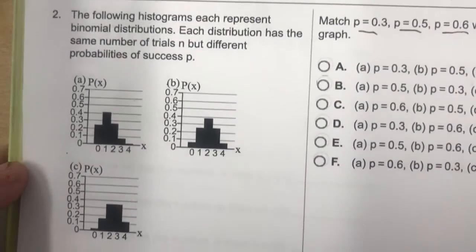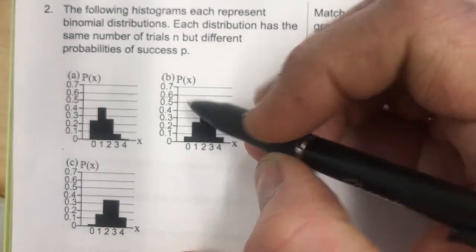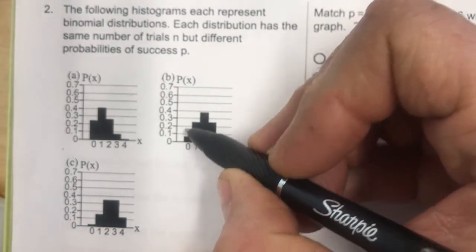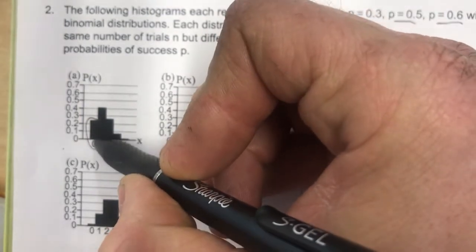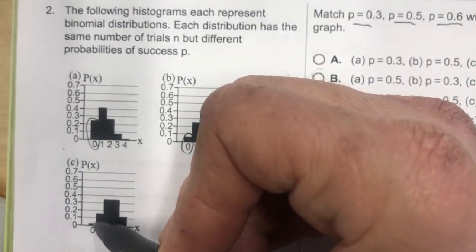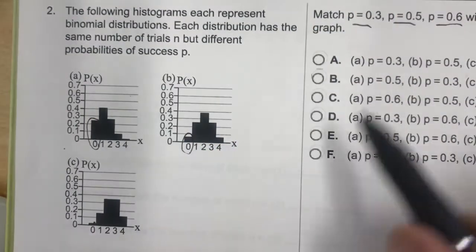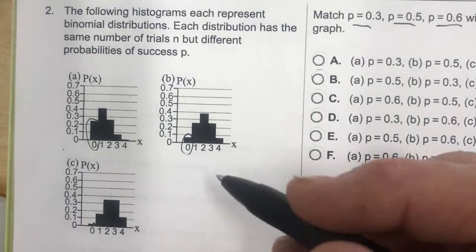Okay, so you got 3 graphs here. Now what I would do is, I would look on here and see, like, all right, if you look at 0, look at where 0 is here. It's got a high probability. This is not as high, and of course this is low. So what I'll do is I'll just do 0 and figure out which graph is based on those probabilities.